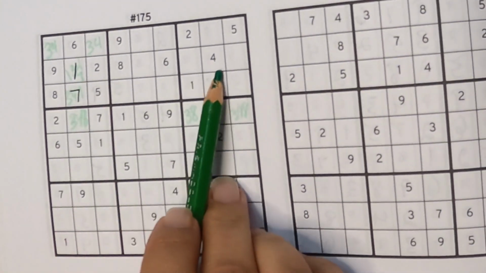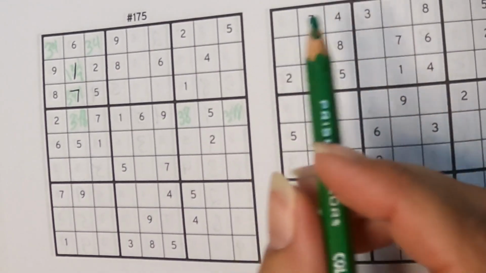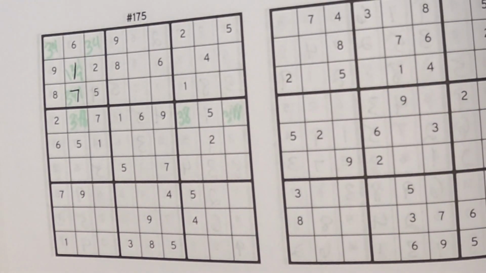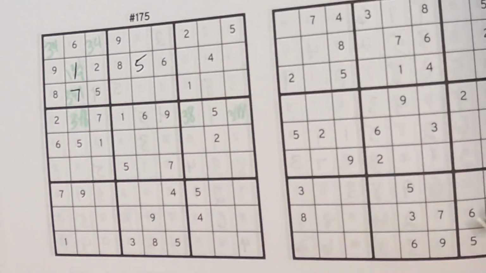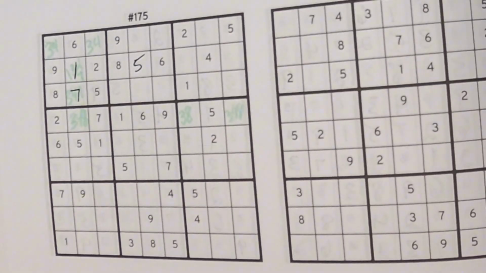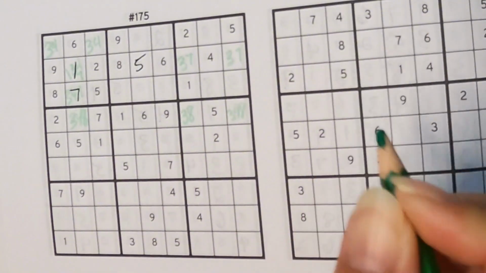If we look at this row now, we're missing 3, 5, and 7. We've got a 5 covering these two boxes, so our 5 must be here, but I don't see any other help. So 3, 7, 3, 7.